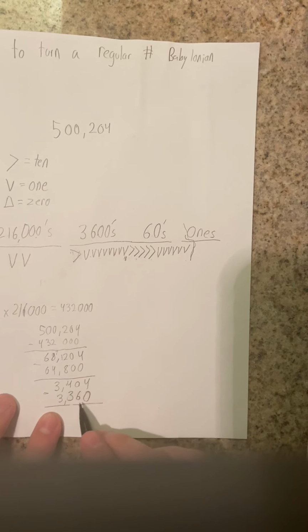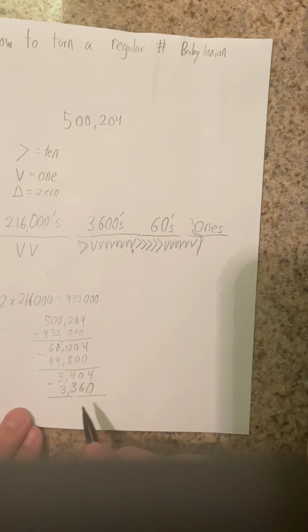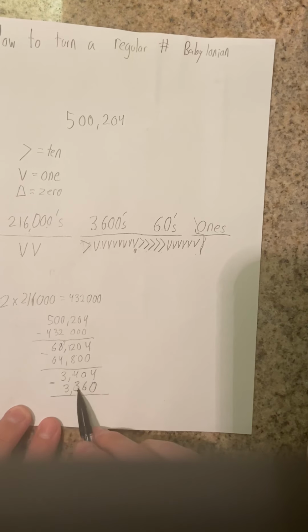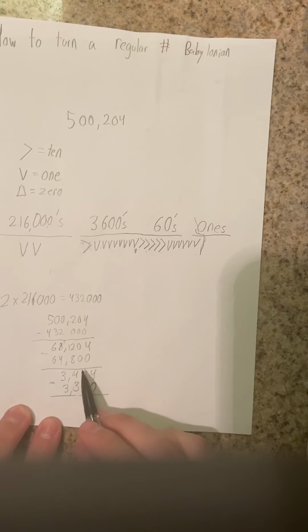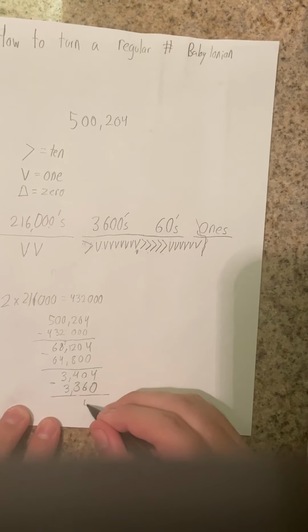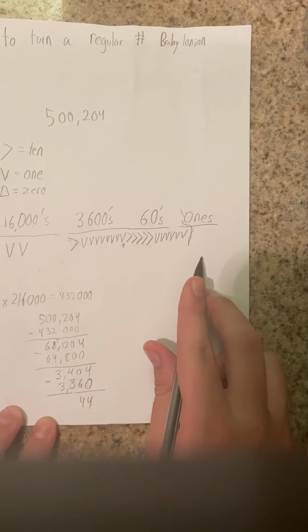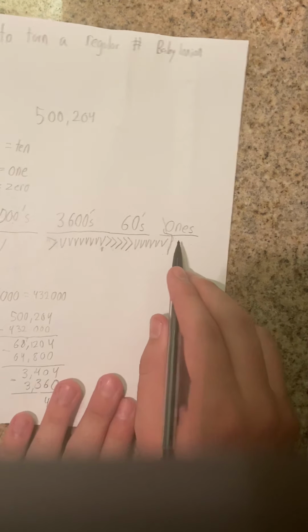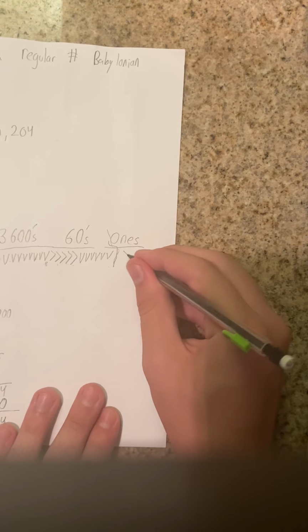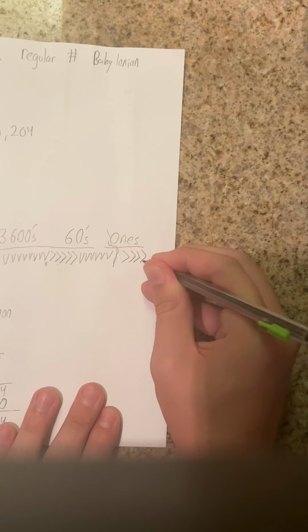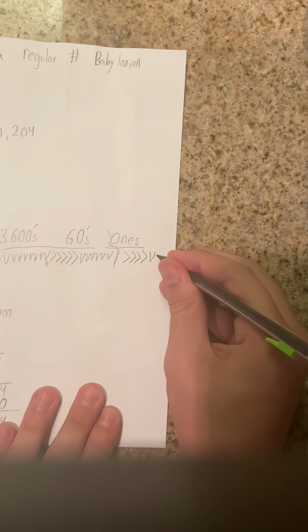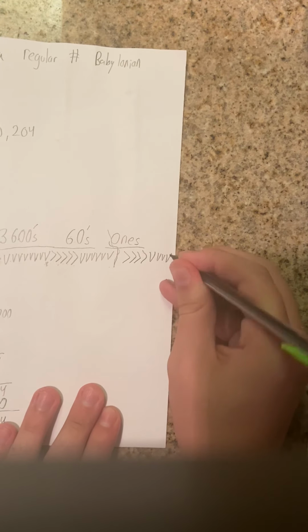Sorry, I saw the 360 and I said 3,600 in my head. So 3,360. And so when you subtract here, you get 44. So we still have 44 ones left over. So we need to put a 44 in the ones place. And so you get 1, 2, 3, 4 10s and 4 ones in the ones place.